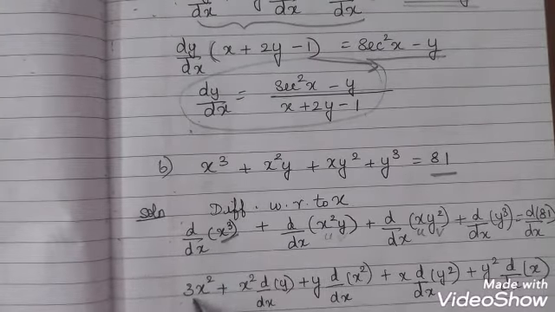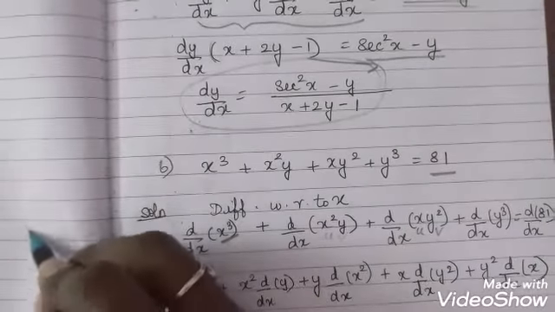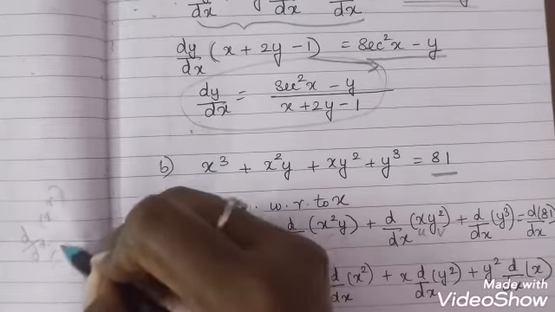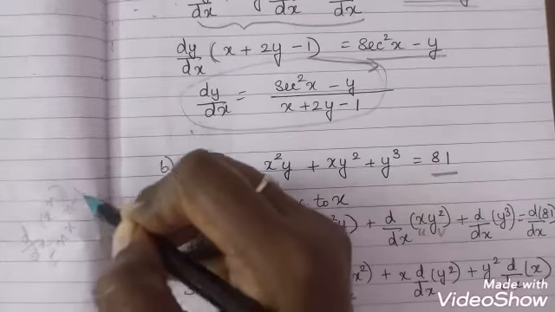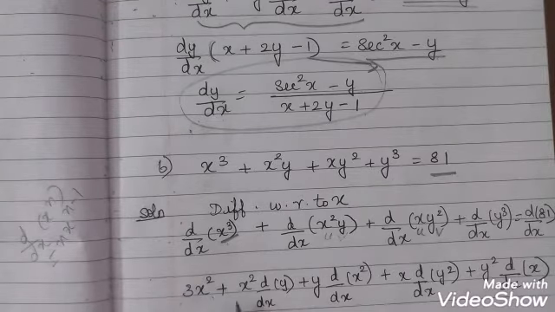Differentiation of this is what? 3x squared. What's the formula? d by dx of x power n is equal to n x power n minus 1. So, I am using that formula here, n x power n minus 1. So, you can write it as 3x squared plus.